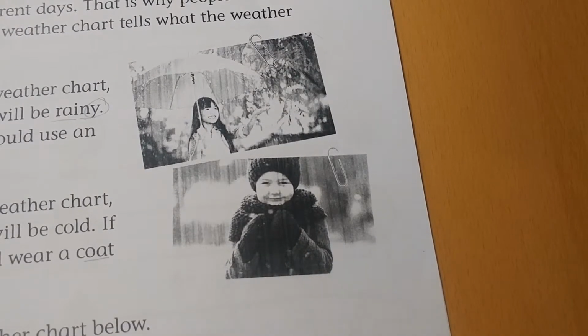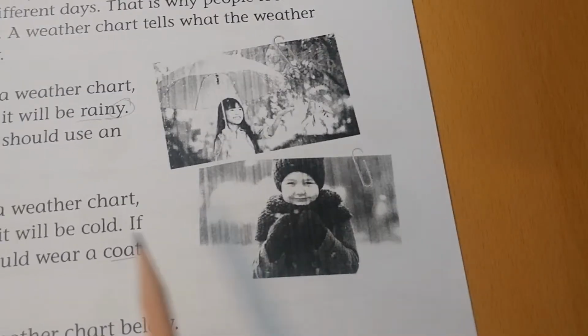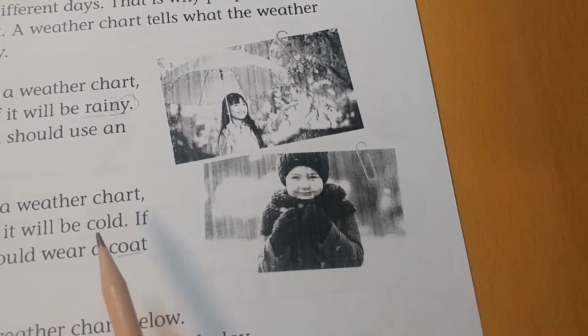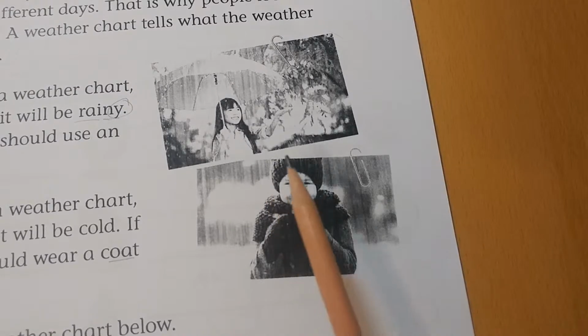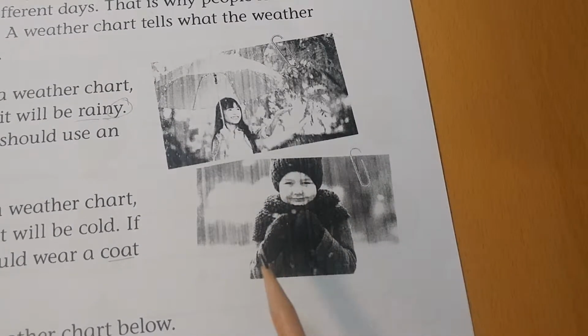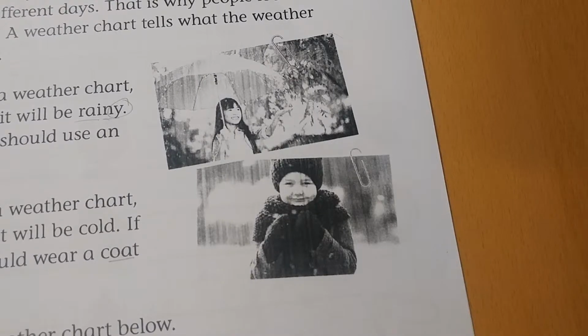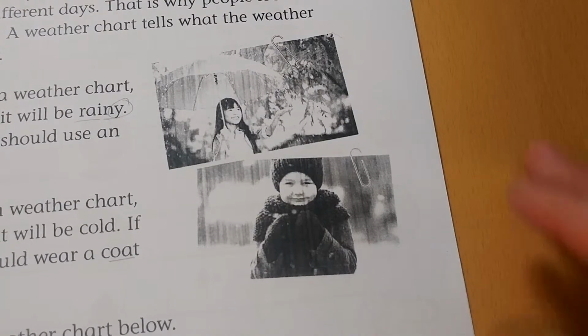Let's look at this other child. Is it raining in this picture? I don't think so. Does she look hot? No, she doesn't. She looks very cold. How do you think the weather is? Right, the weather is probably cold. She's wearing gloves or mittens. She has on a winter hat. And she has a nice, thick, warm coat to keep her body warm, even though the weather is cold.